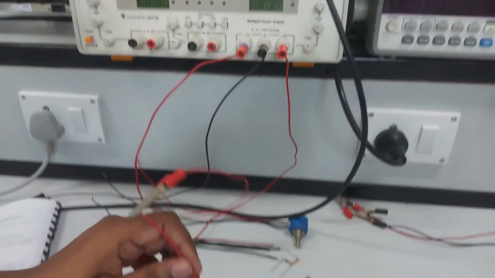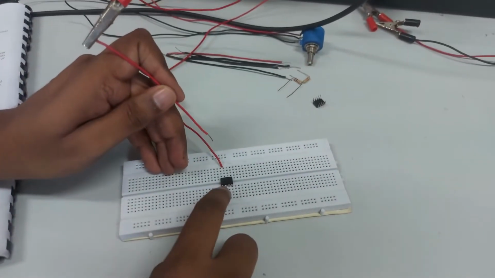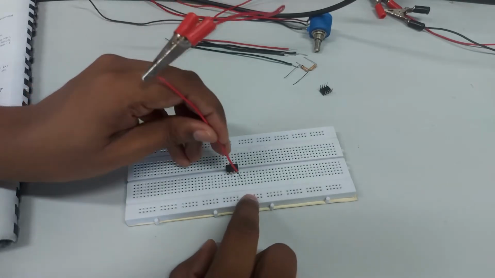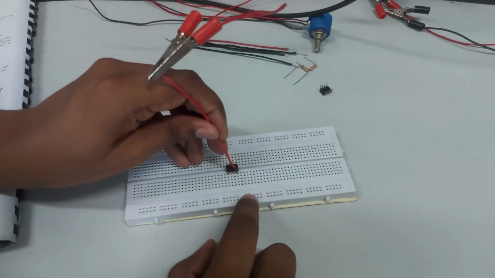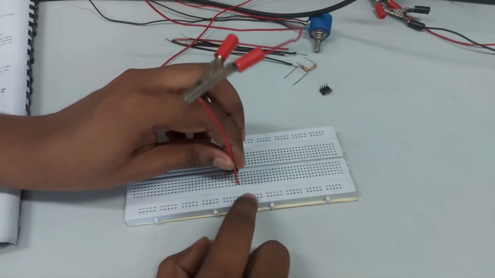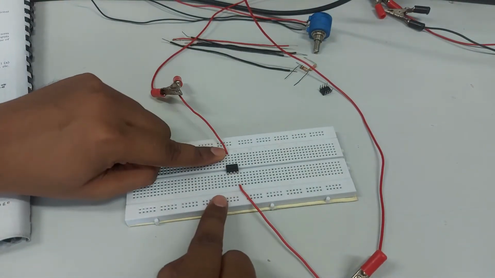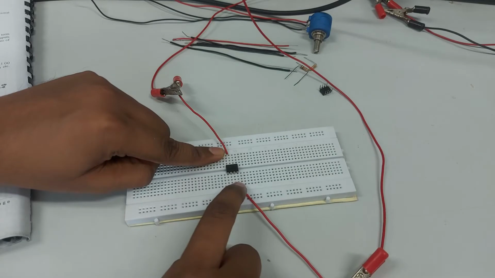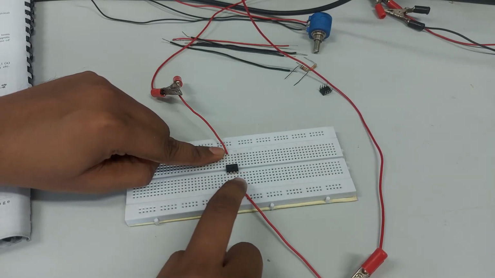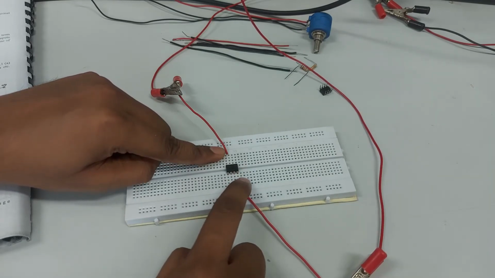Okay, so 1 2 3 4. So I am going to connect pin number 4 with minus VCC. So plus VCC is connected at pin number 7, minus VCC, the minus voltage, is connected to pin number 4.